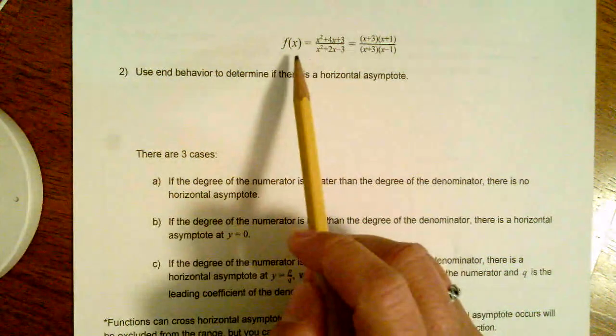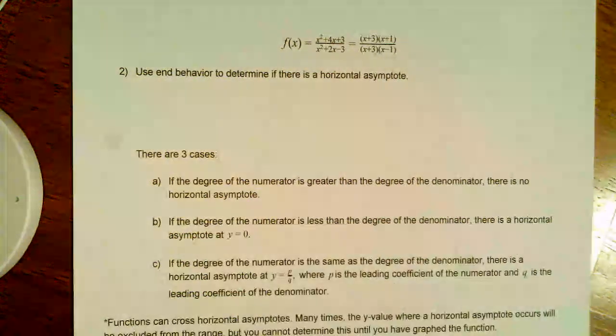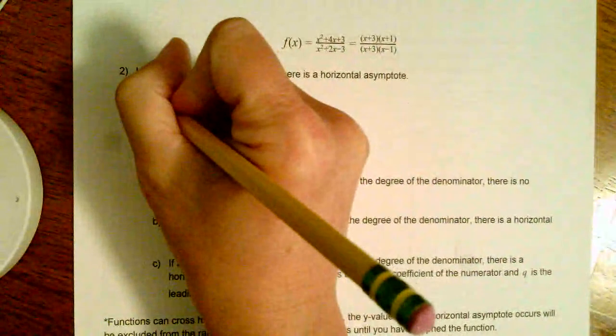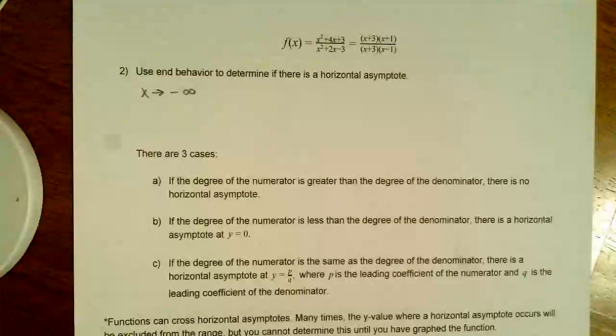So we are still working with the same function f of x. This is the function in factored form. So we are going to use end behavior to determine if there is a horizontal asymptote. So first, let's think about x as it approaches negative infinity.